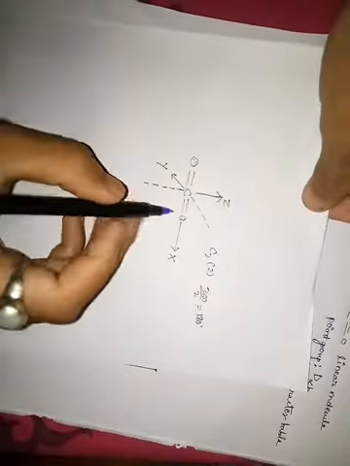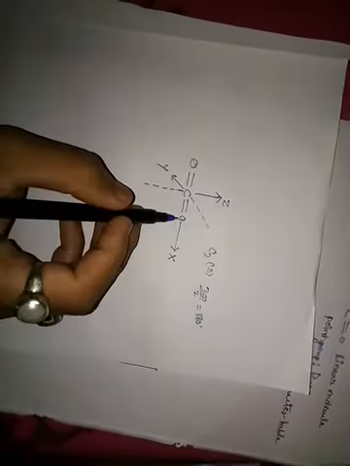Then C2x, along x, what happens? You see here that this is along the x-axis.